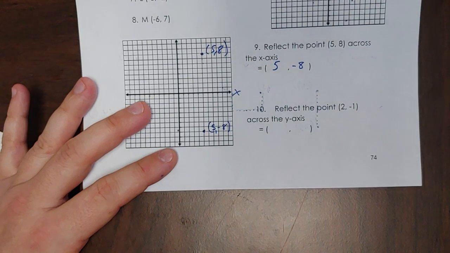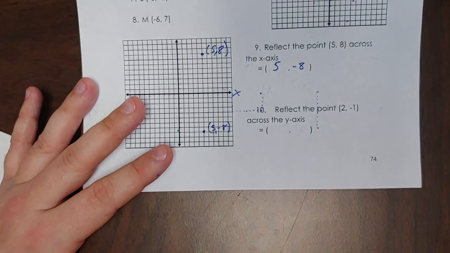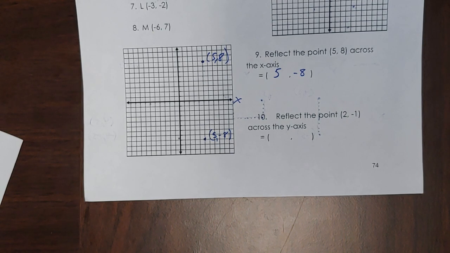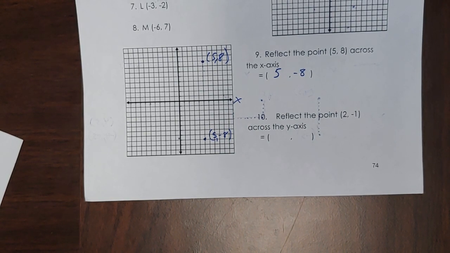Now, the reflecting of point 2, -1 is across the y-axis, okay? Across the y-axis. So, what is my point going to be called? -2, -1.